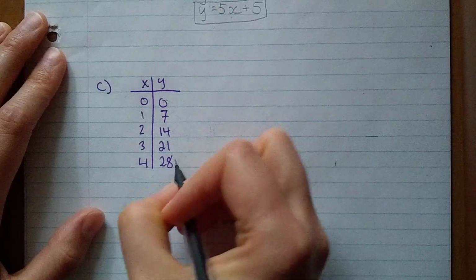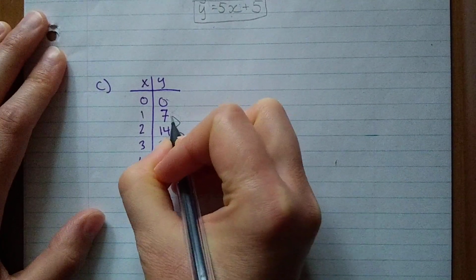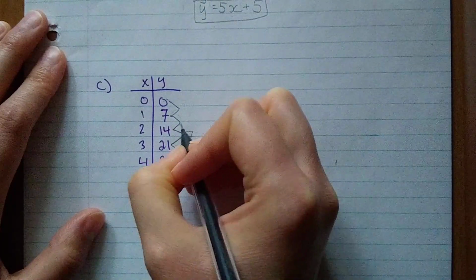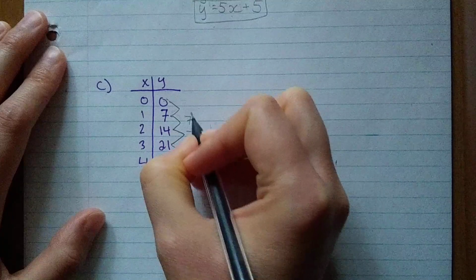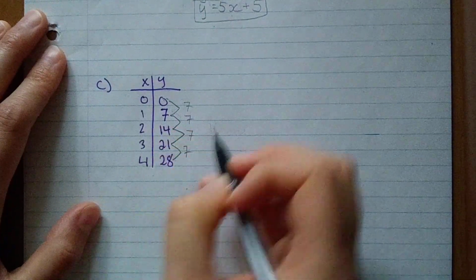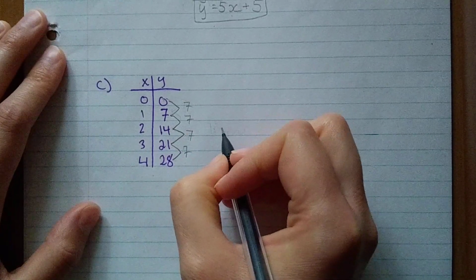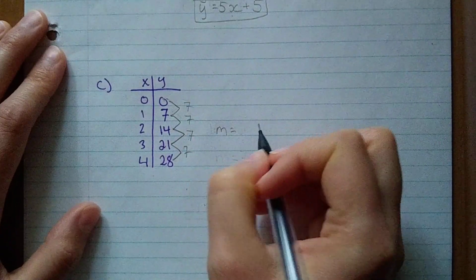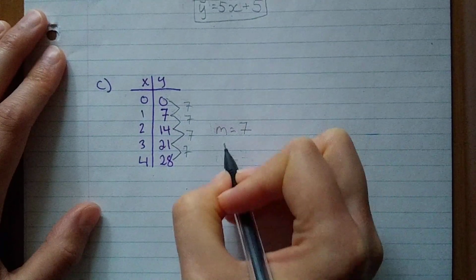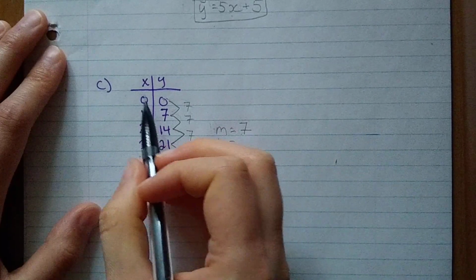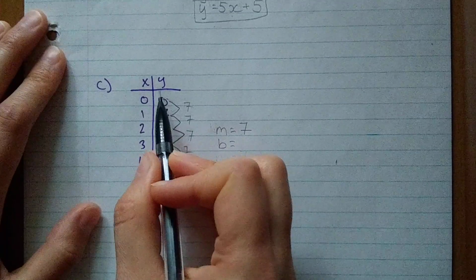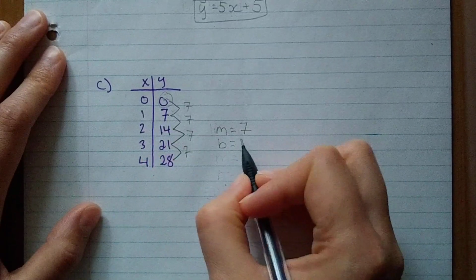Let's take a look at this one. 28 minus 21 is 7, 21 minus 14 is 7, 14 minus 7 is 7, and 7 minus 0 is 7. Because these go up by ones, and these first differences are all the same, they all equal 7. Then for your b value, you find the 0 in x, and whatever your y value is, that's your b value. So b equals 0.